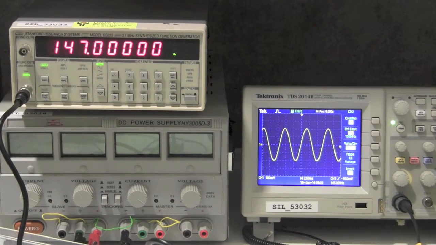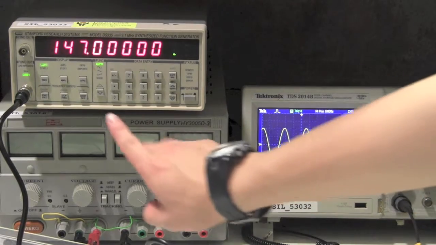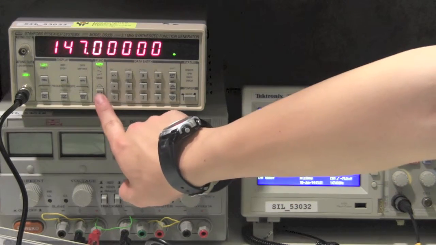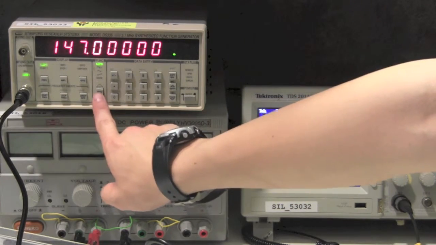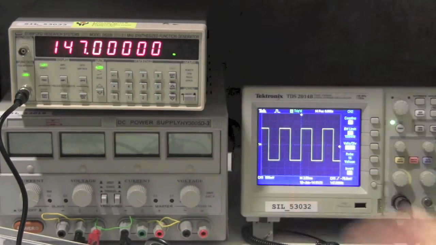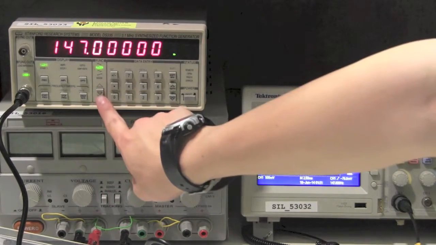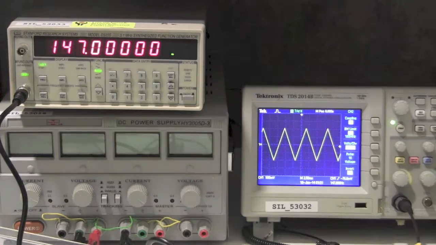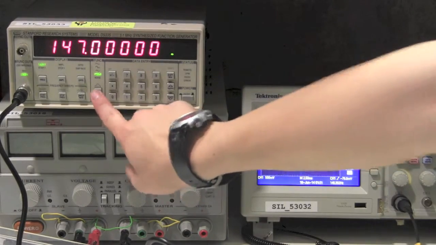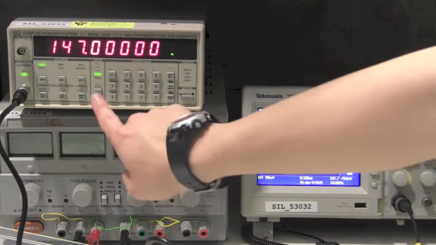After auto-scaling, the oscilloscope should now display the signal. In this case, it's a sine wave. You can change the type of waveform by selecting the down arrow key in the middle. In this case, I can select a square wave, a triangle wave, a sawtooth wave, or noise.